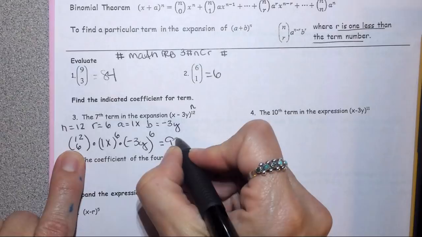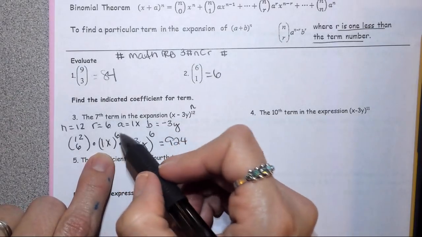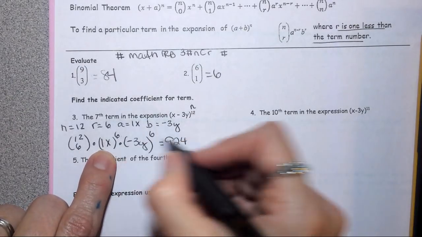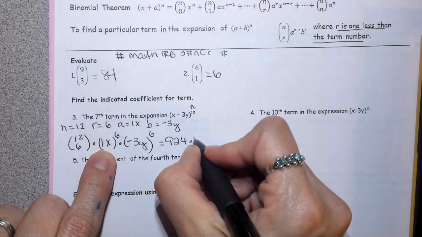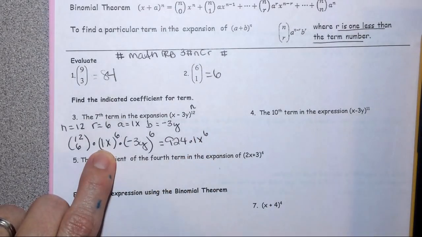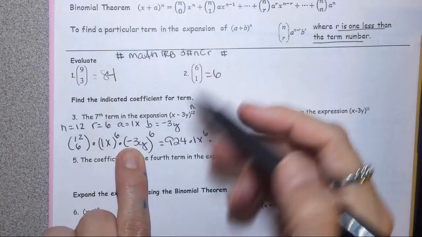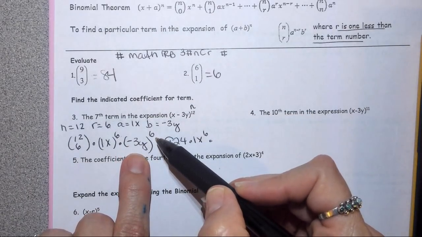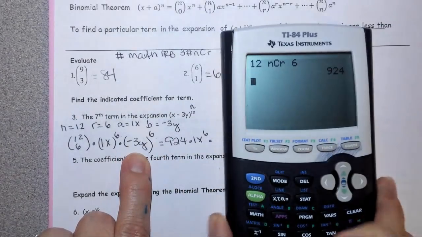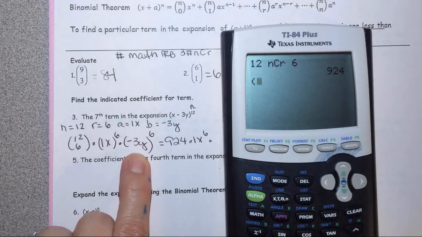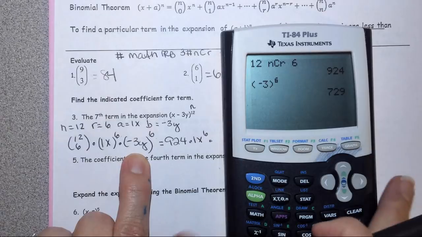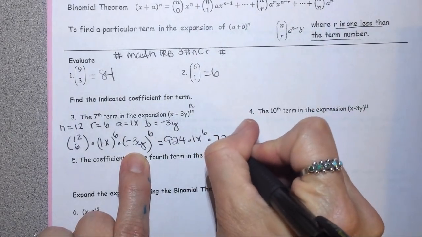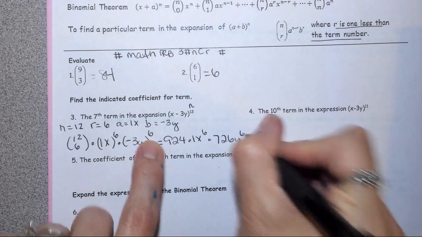This first number is 924. 1 to the 6 is just 1, and x to the 6 is x to the 6. Times, I need to do negative 3 to the 6th power and y to the 6th power. Because it's negative, I have to put parentheses around it. And negative 3 to the 6th is 729. And then I also have y to the 6th.